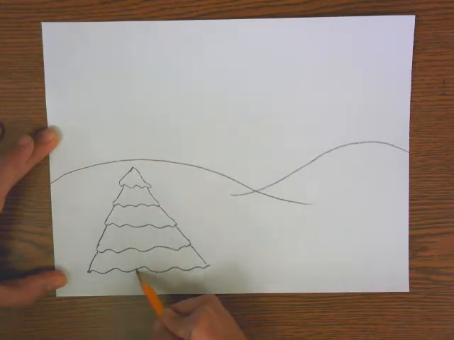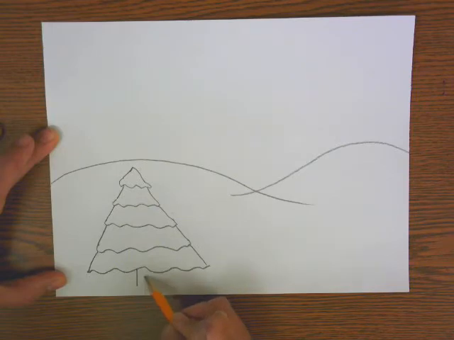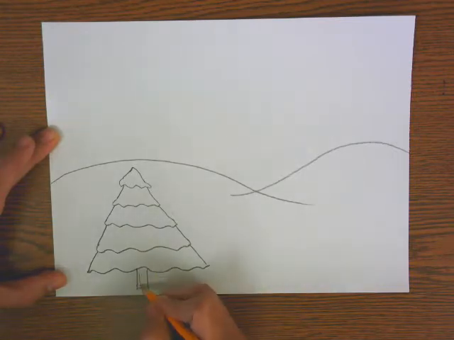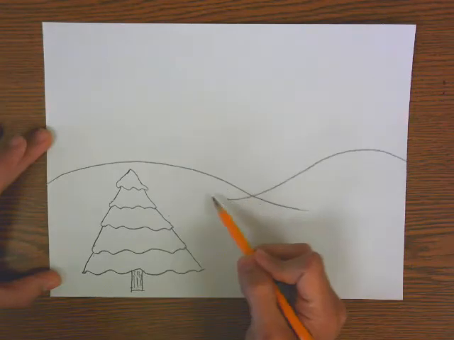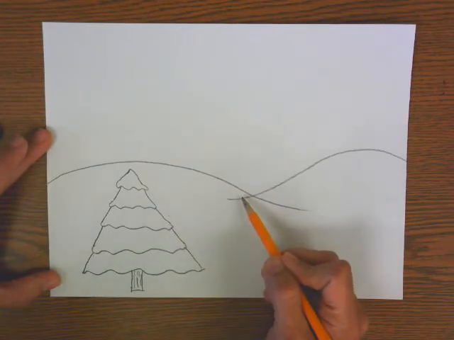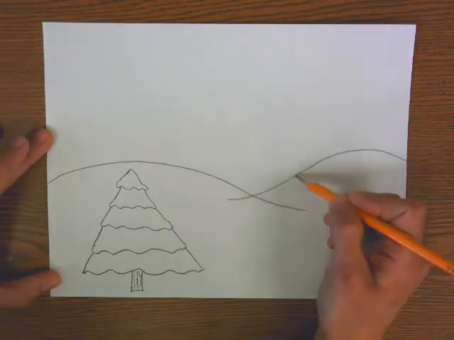Then I'll want room for my trunk, so I'll draw a rectangle shape for my trunk. There we go. If I want to add some lines to my trunk, I can go ahead and do that. All right, and then the next thing I'm going to draw is a house in my landscape.